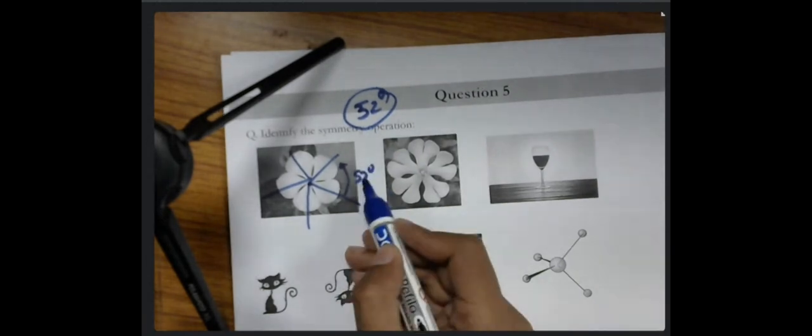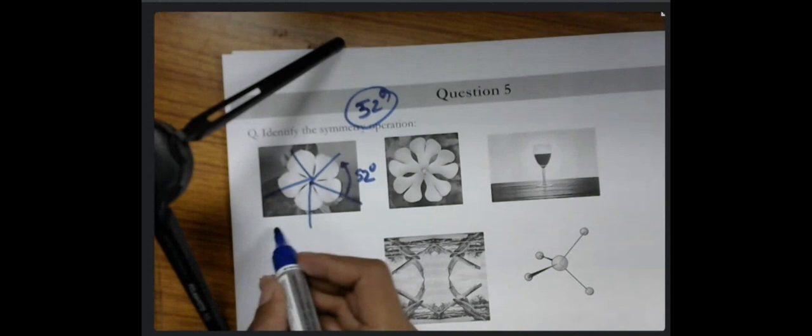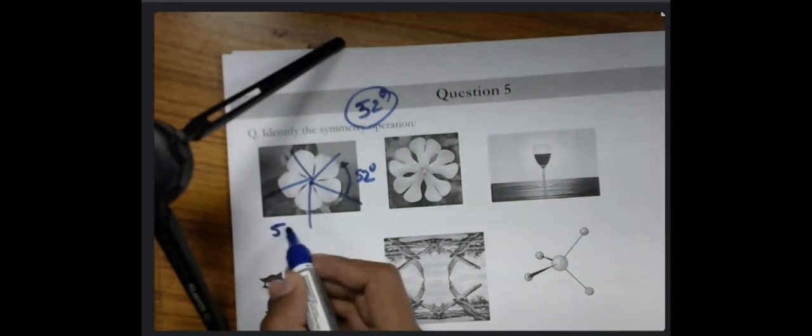That is, we have to rotate by 72 degrees. After 72 degrees, it will repeat. So this first one has 5-fold symmetry.